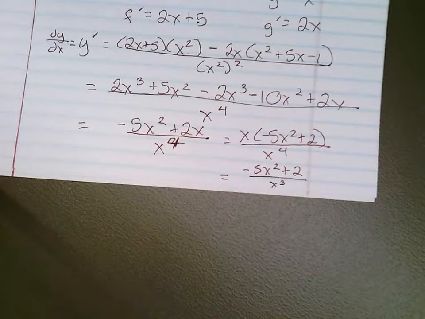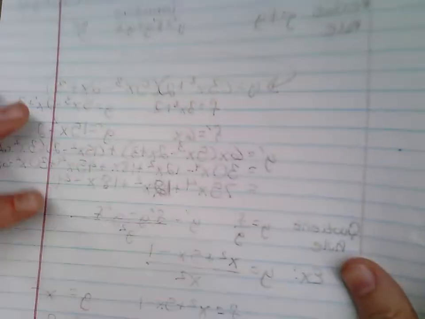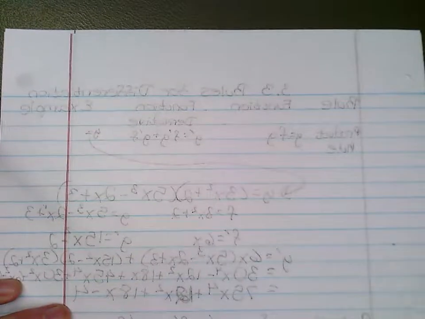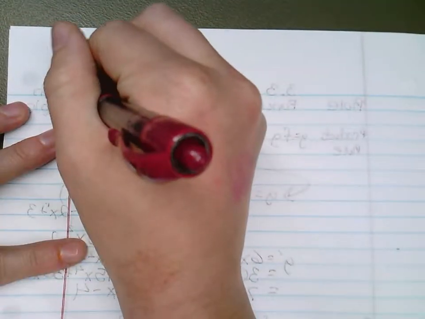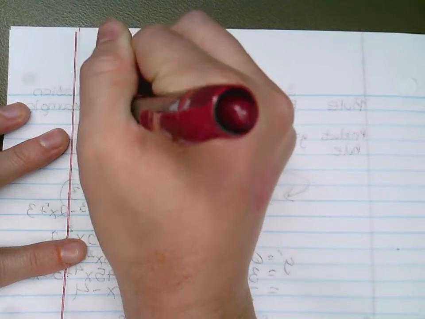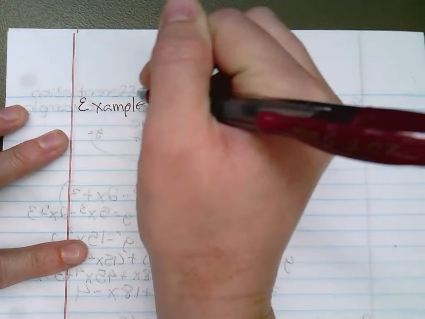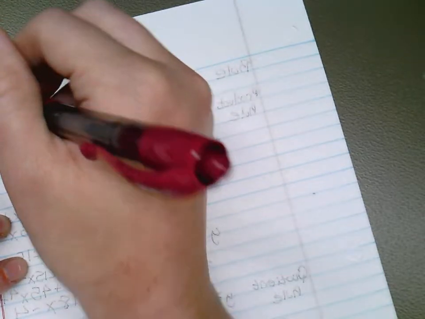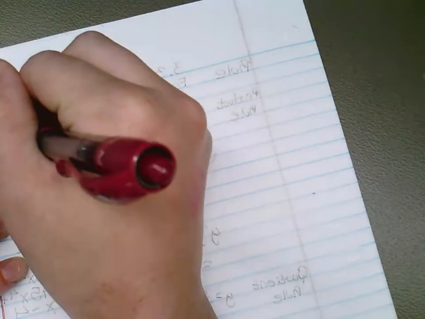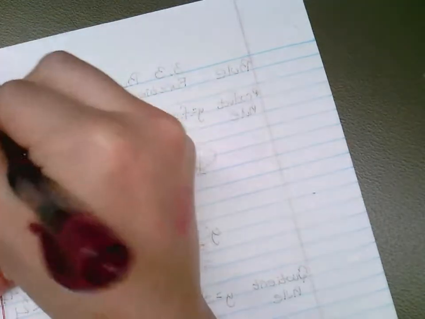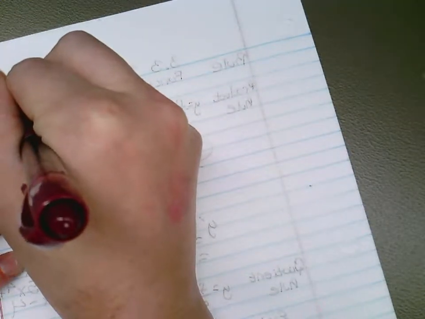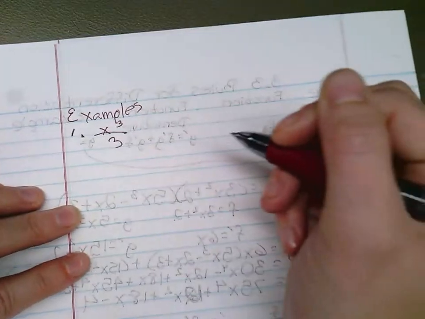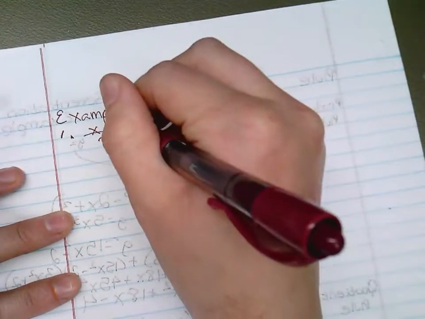So now we're just going to do a bunch of examples so you can see all along. Example one is x cubed over 3 minus x.